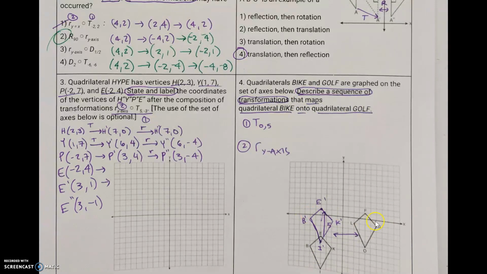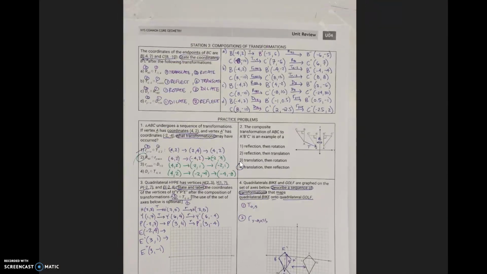Notice that G is on the right-hand side, so there's got to be a way to take this B, which is far away from that y-axis, and transform it into G, which is on the far side of the y-axis on the other side. It looks to me like it's definitely a reflection, because B has to flip over to G. So that's your trick. Again, you can use the orientation. BIKE, we're going around in a counterclockwise manner, but GOLF, we're going in a clockwise manner, so there must be some sort of reflection.